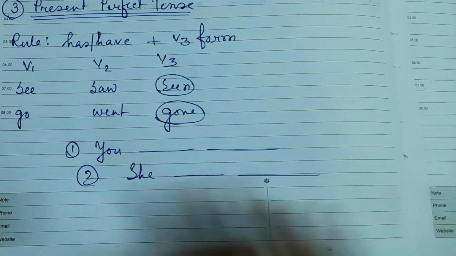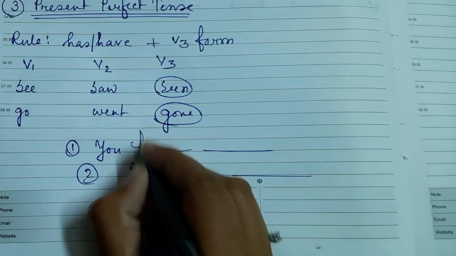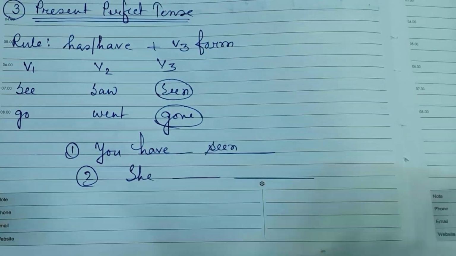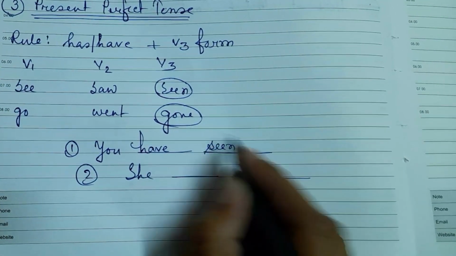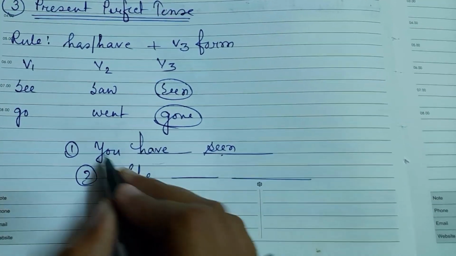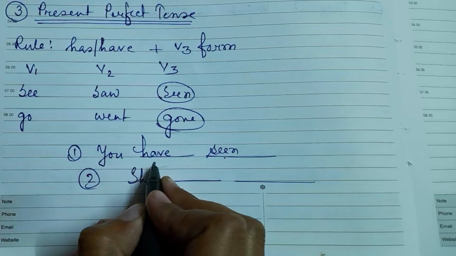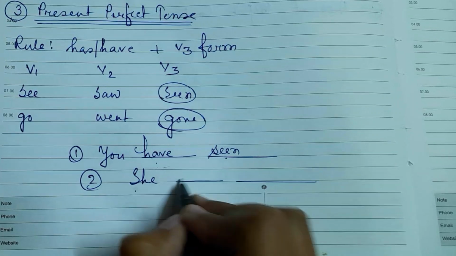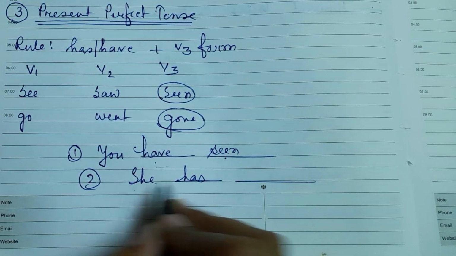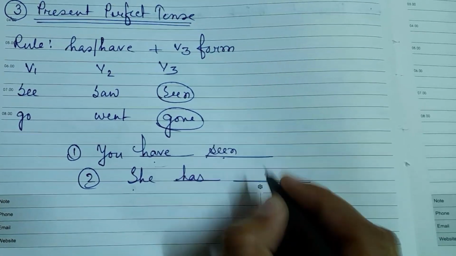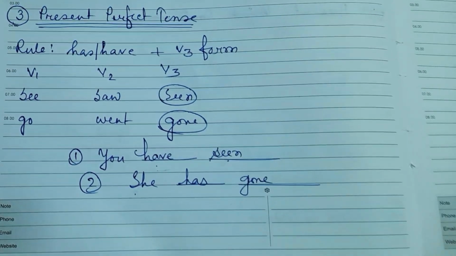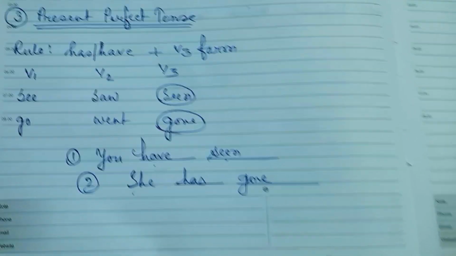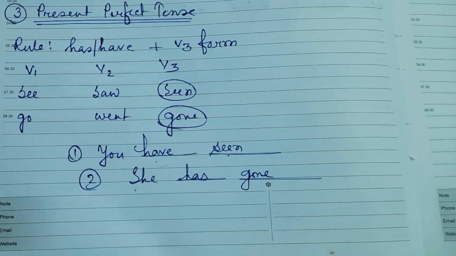Now, what do we use with you? With you, we always use have. So you have seen. You have seen that person. So see, I'm going to use the V3 form here, and before that, I'm going to use a have form. I'm not using has here, but after she, we always use a has. So we are going to say she has gone. She has gone to some place. We do not know which place, but we know some place. So that's how we do the present perfect tense.